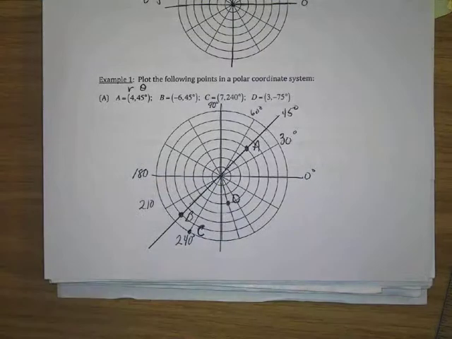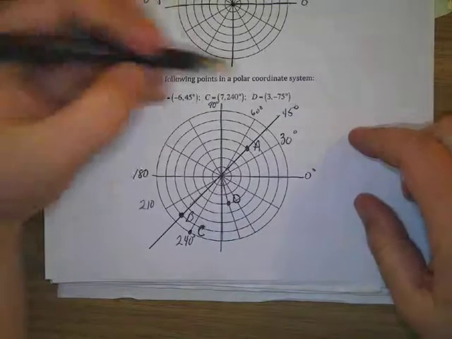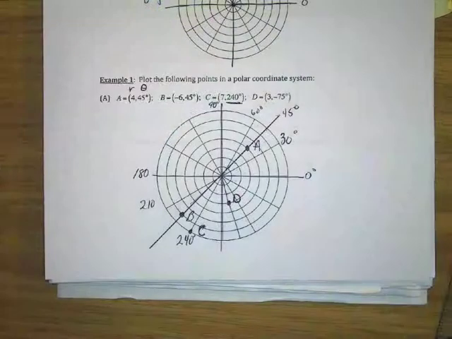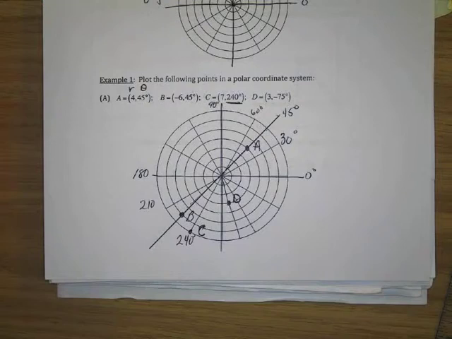How is 7 right next to -6? It's all about the angle. We went over to 240 degrees. Oh, okay. I got it. Is that okay? Yeah, you got to pay attention to both. That's how you plot points in polar.